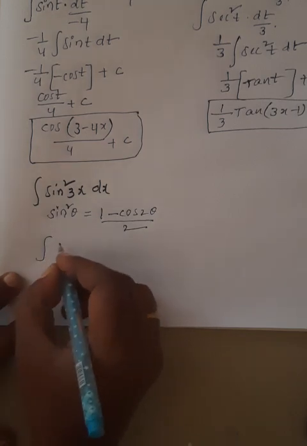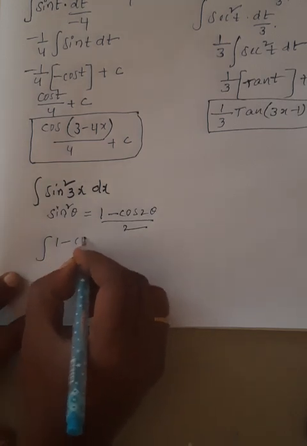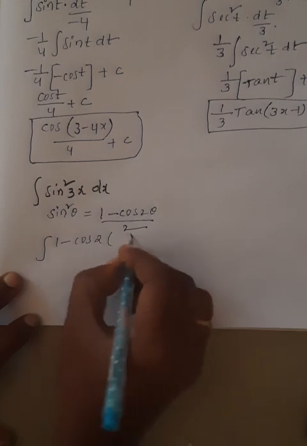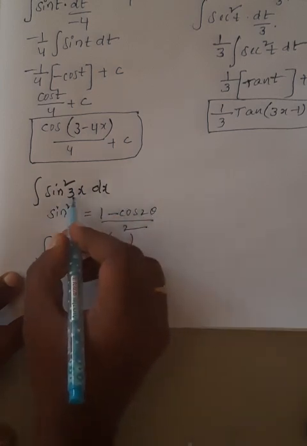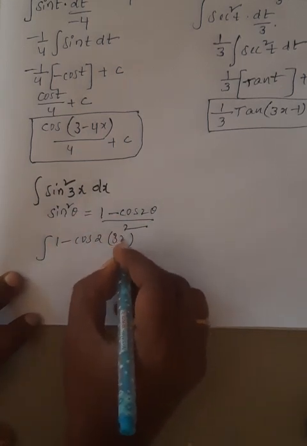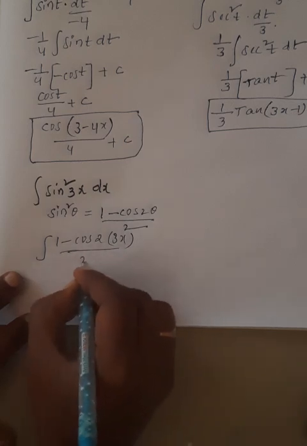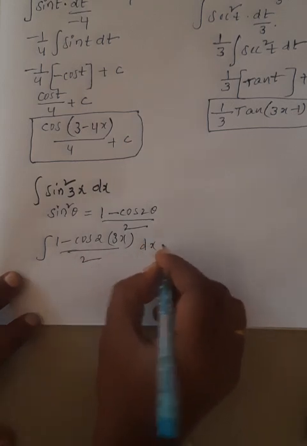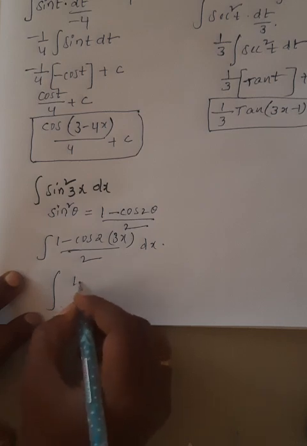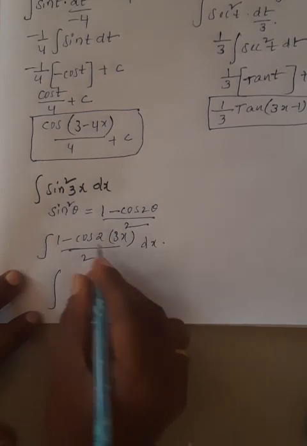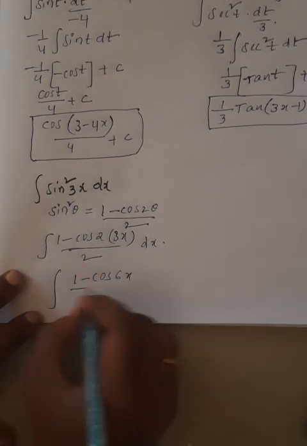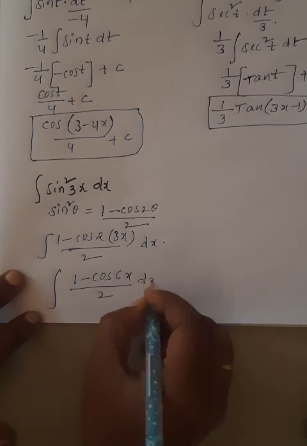So it will become integration of 1 minus cos 2 into, in place of theta we are having 3x, so 3x by 2 dx. So it will become integration of 1 minus cos 2 times 3x, that is 6x by 2 dx.